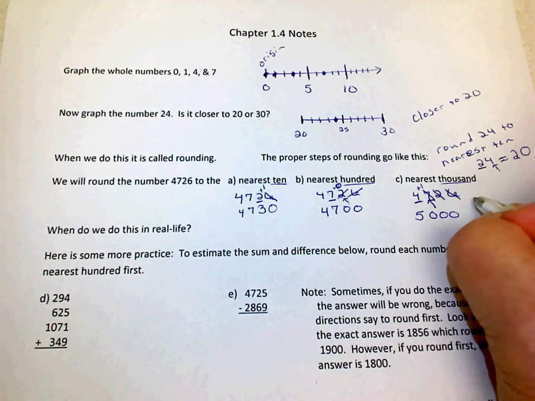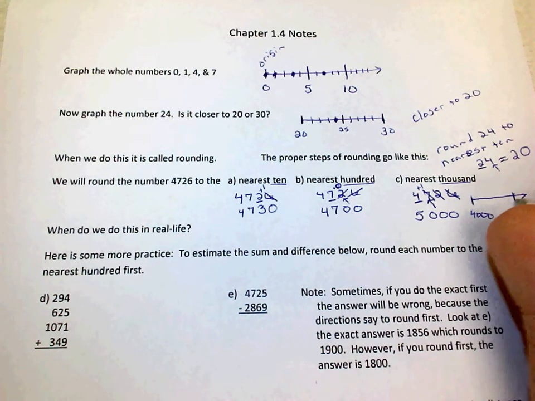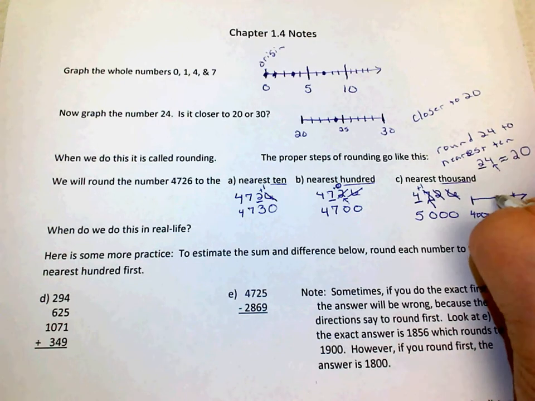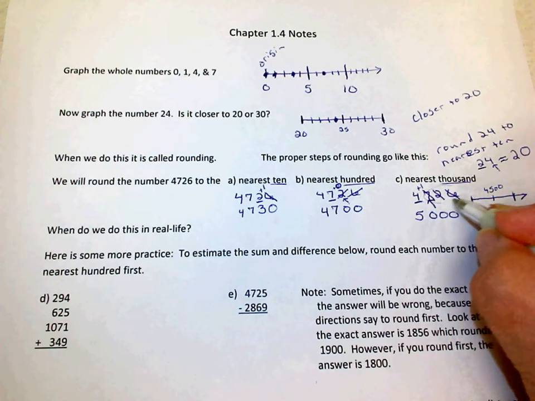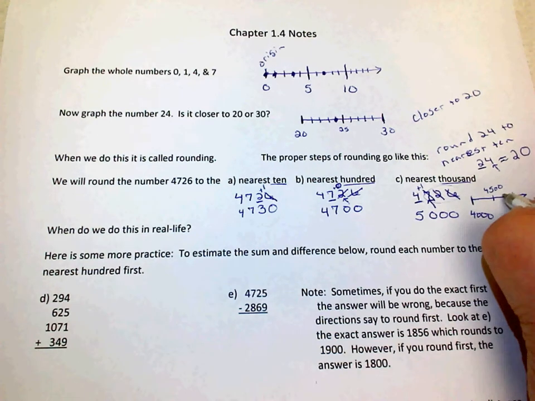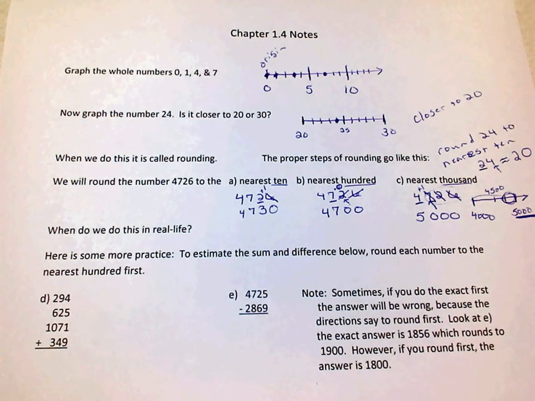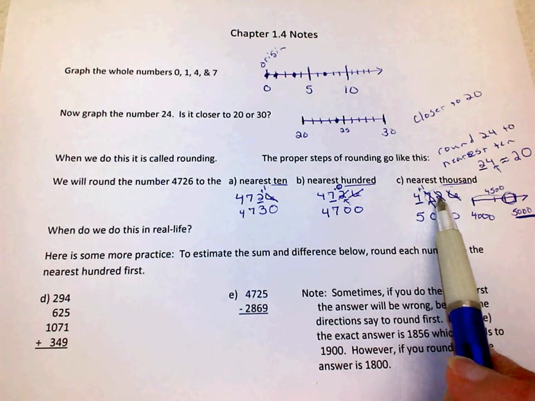And again, think of your number line. Okay? If this is 4,000 and this is 5,000, smack in the middle is 4,500. And as you can see, this is right in the middle between 4,500 and 5,000. So if I look at the distance between here and here, and the distance between here and here, this is a smaller distance. So it's closer to 5,000 than it is to 4,000. That's why we replace the 7, 2, and 6 with zeros.